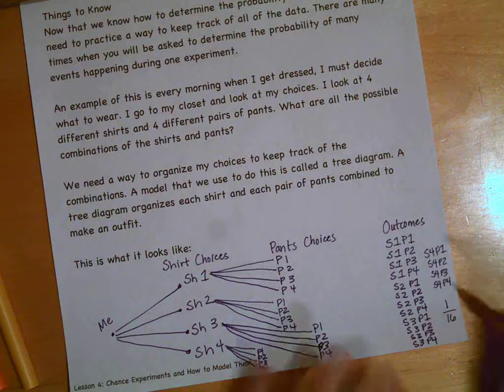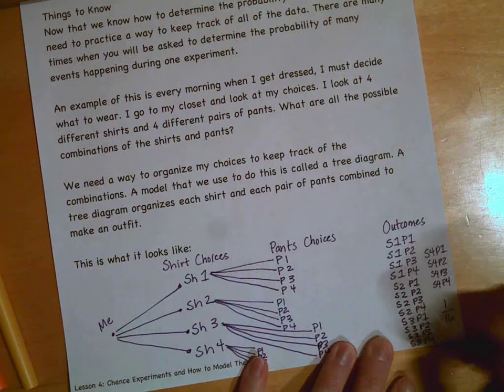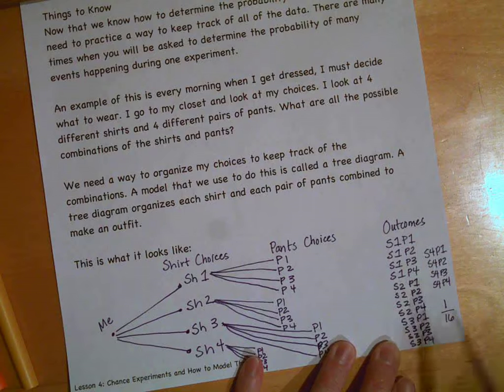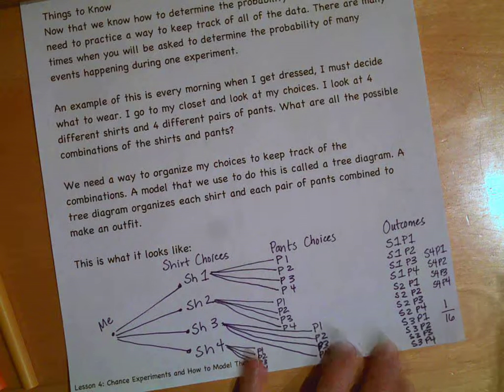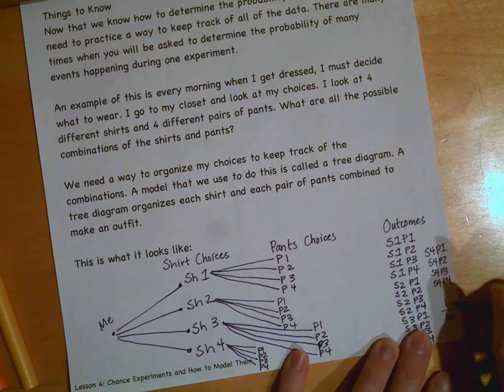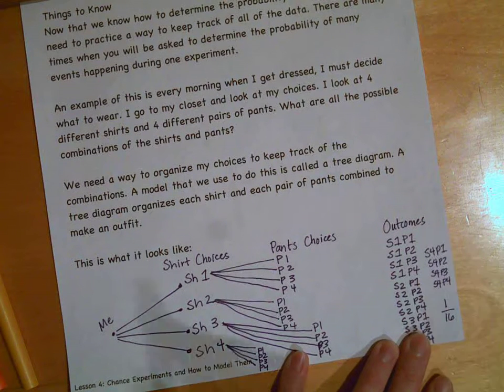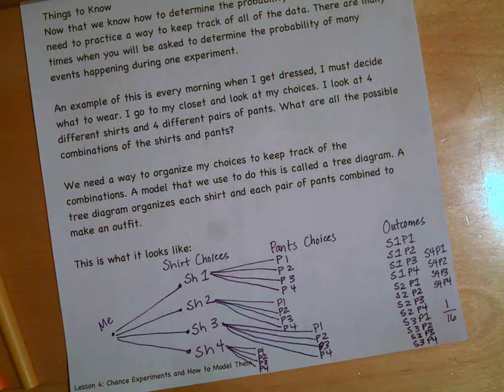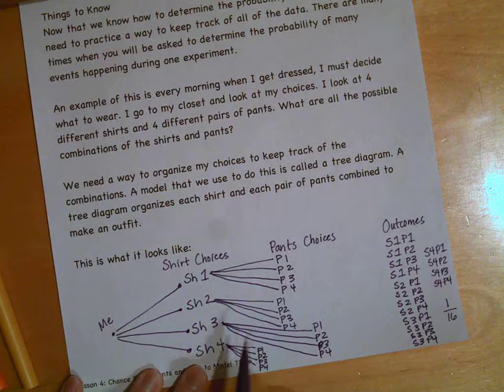to have this combination. Now, there's a way that we can shorten this process by not having to actually draw each branch, although it's a very good way to begin learning how to do this, because then you can visually see what the outcomes would be. But we can also use probability to help us figure this out, because how many total shirts do I have?